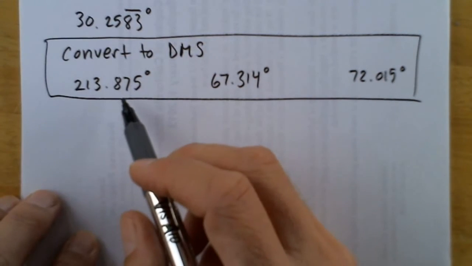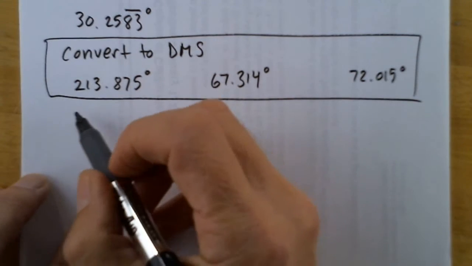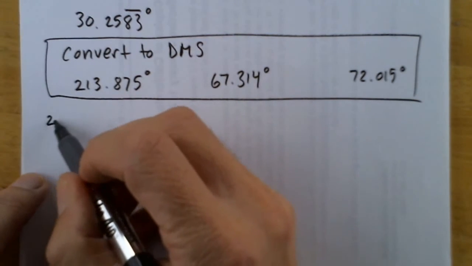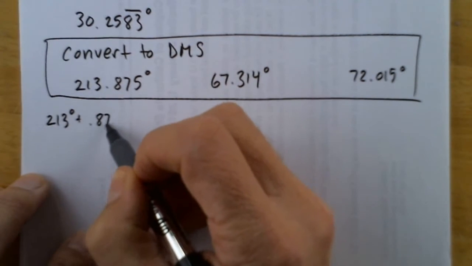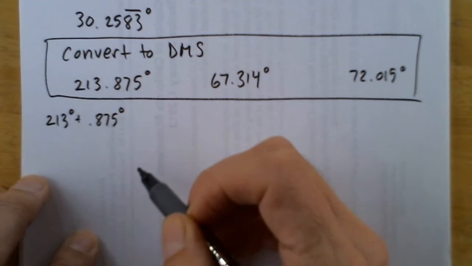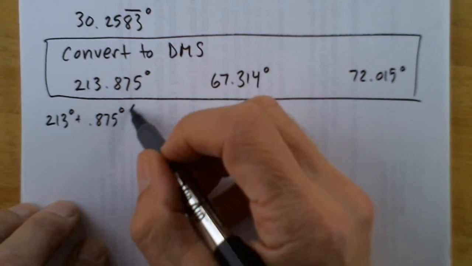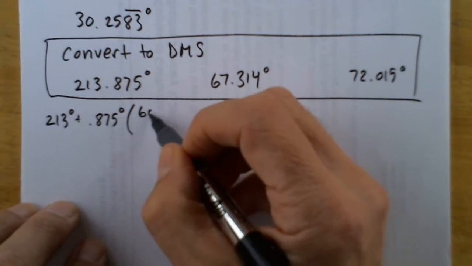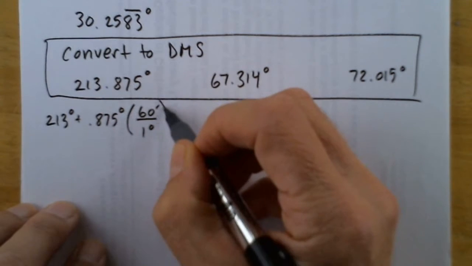All right, so we have a degree, and we're going to break it up into 213 plus 0.875 degrees. We want to convert this into minutes. So we're going to multiply by the conversion factor. 60 minutes is 1 degree.